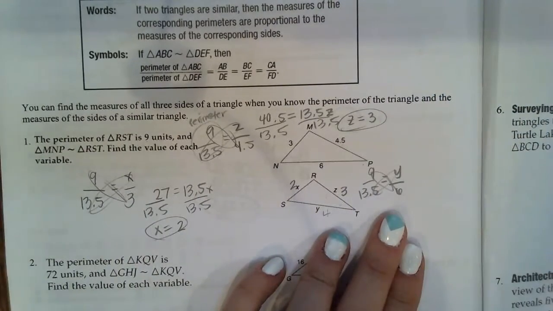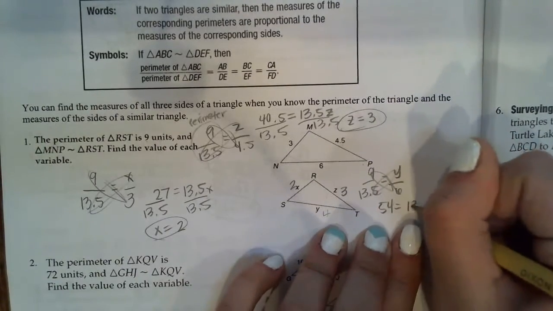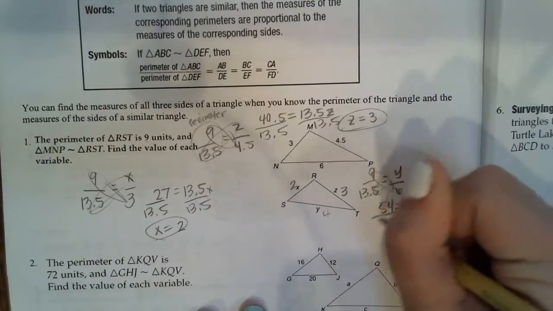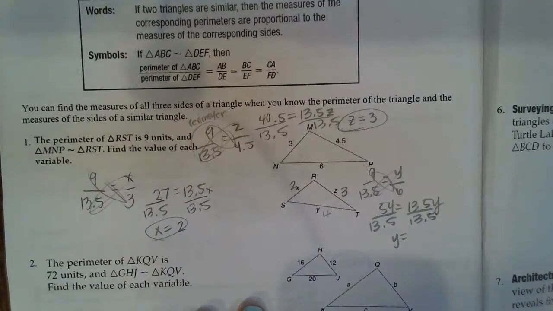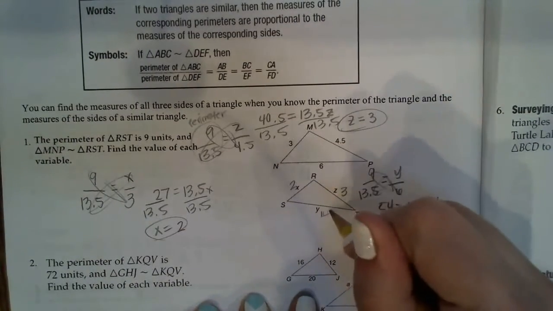Cross multiply. 54 equals 13.5y, divided by. And I get y equals, what do you know? 4, which I already knew.